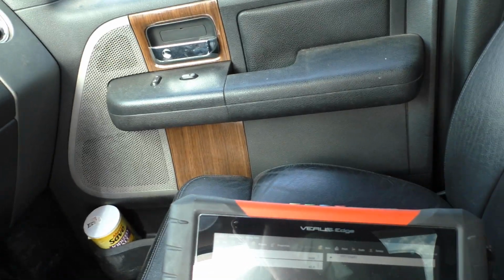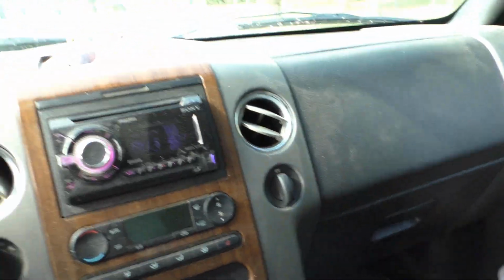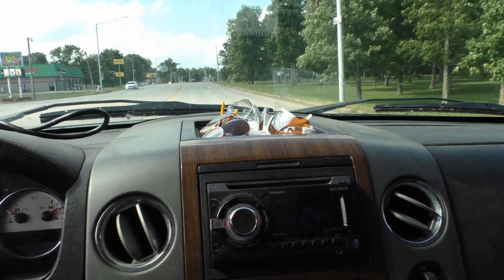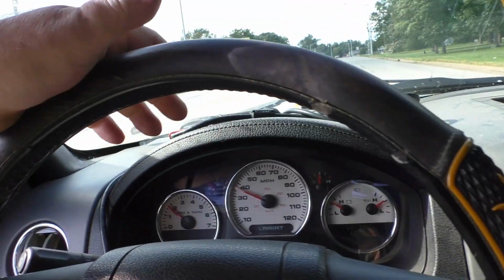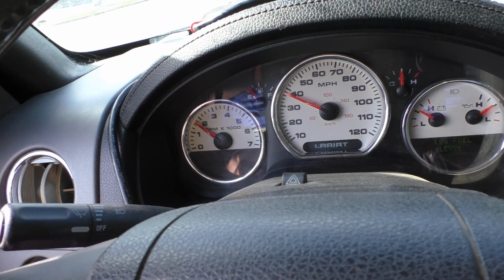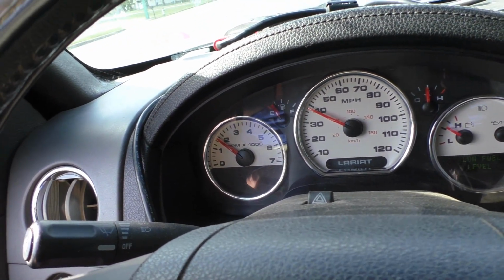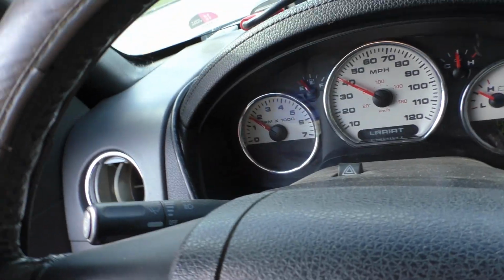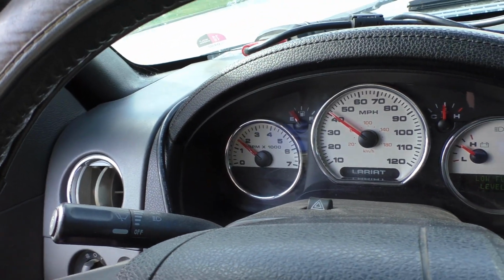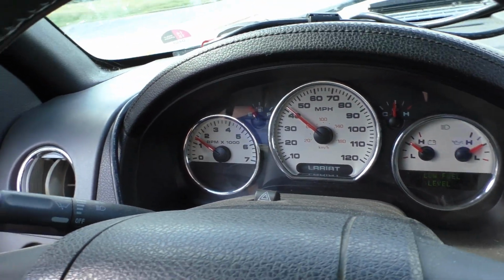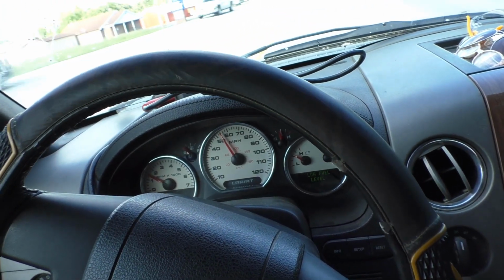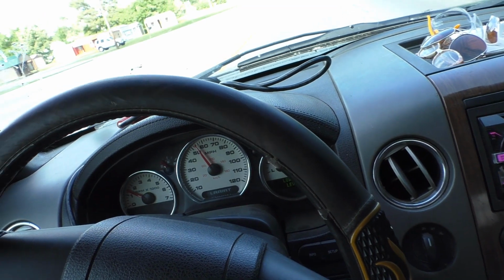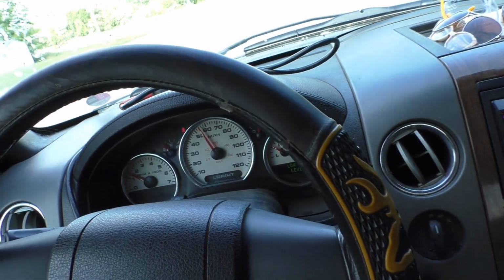I'm going to head down the road. This thing's got mud tires on it that about wore out, so it's insanely loud. Anyway, we want to get this thing warmed up. No check engine light at this point in time. But stay tuned. We're going to keep on going down the road, see what's going to happen. So the truck is good and warmed up already. We still have not had a check engine light.